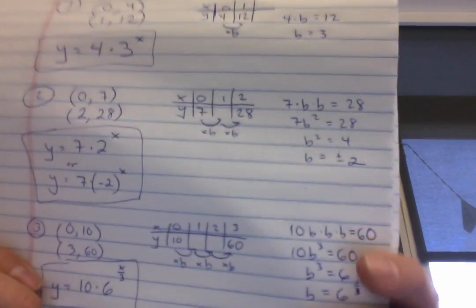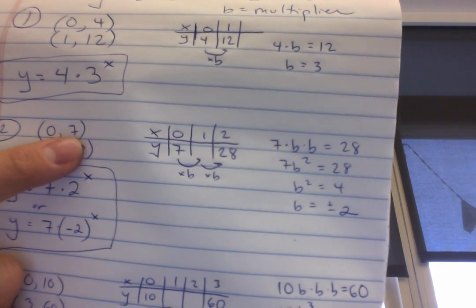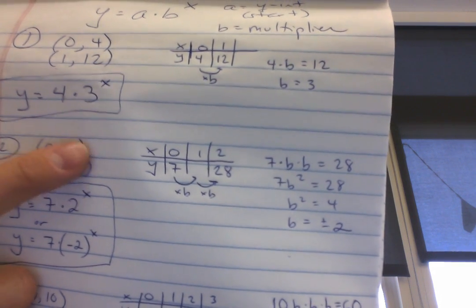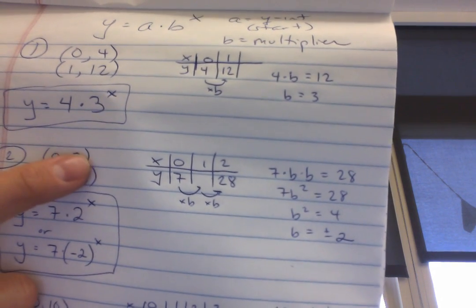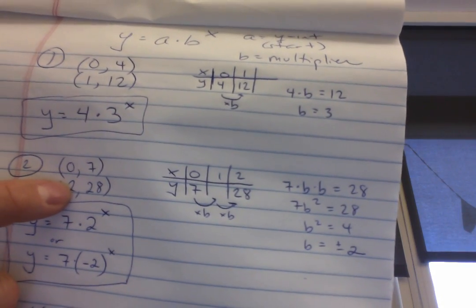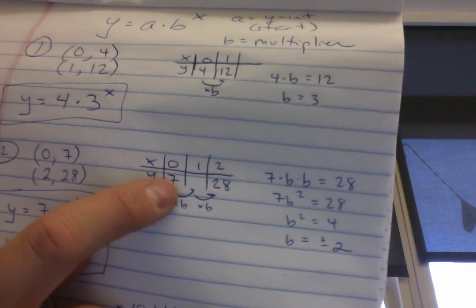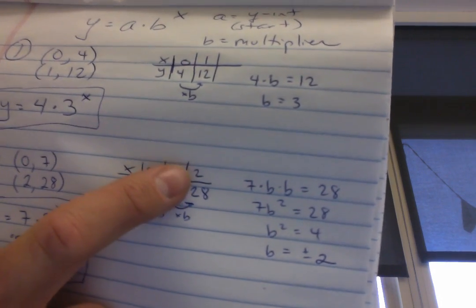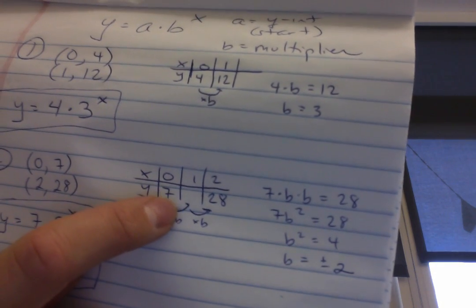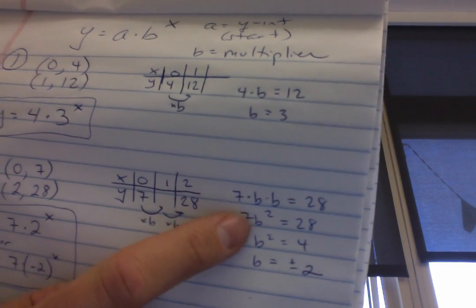Problem 2, we're not given consecutive points, but we are given an a value of 7. A is always the starting value. And then we've got to figure out the multiplier. Now, from 7 to 28, that is 4, right? 7 times 4 is 28. But 4 is not the multiplier because we're not given consecutive x values, okay? Set up a little table and then ask yourself, well, 7 times the multiplier would give us, where x is 1, so we've got to use the multiplier again to get where x is 2. So 7 times b squared, 7 times b squared is 28, all right?